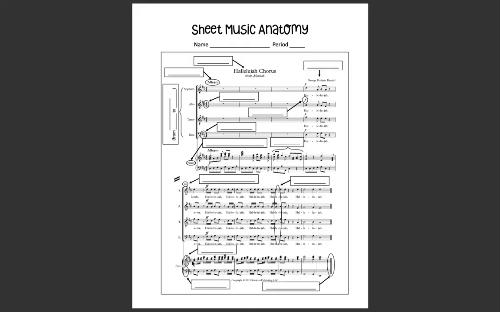Some of y'all ask questions about these symbols in class, but these are called clefs. And clefs exist to tell us more about the pitch. This symbol has two names, treble clef or G clef, and we use it to designate the highest sounds. And then down here, this also has two names, the F clef or the bass clef, and we use it to designate the lowest sounds.